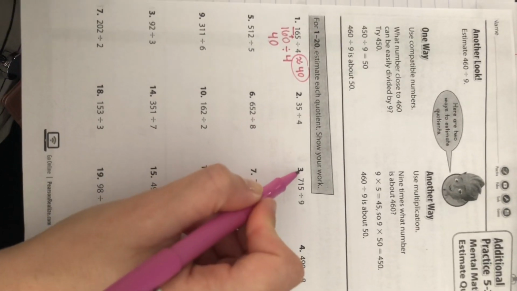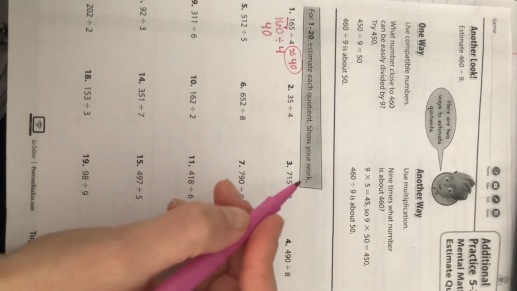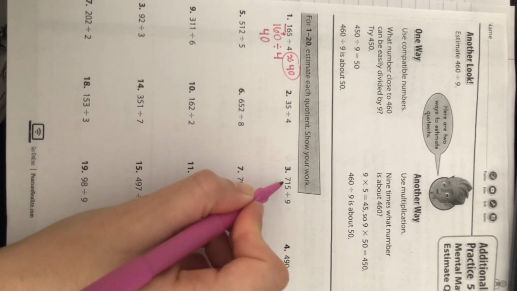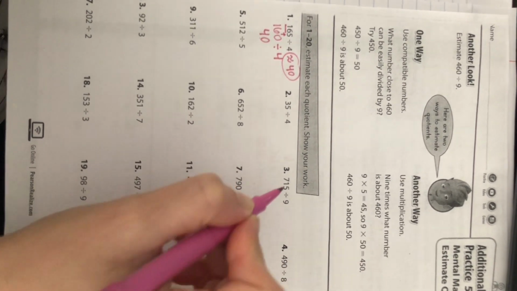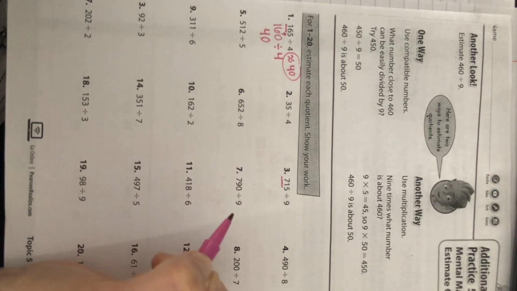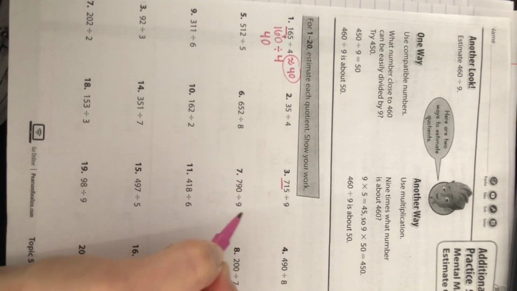For number 3, since remember we're only doing odds for the classwork and we'll be doing the evens for homework, we're going to skip over to number 3, and we have 715 divided by 9. So again, I will look at my 2 place values to the left and see if 71 is divisible by 9.